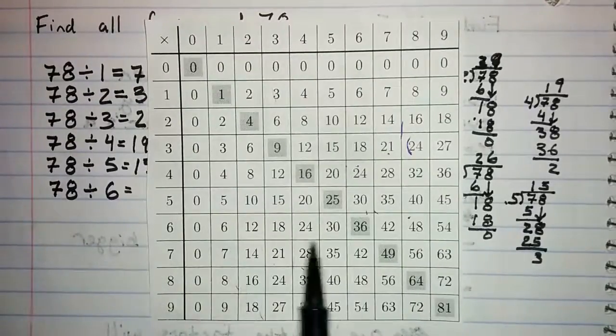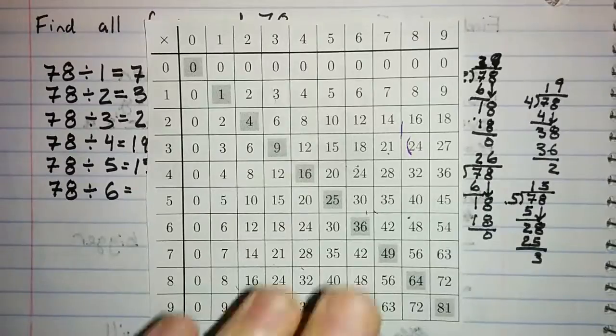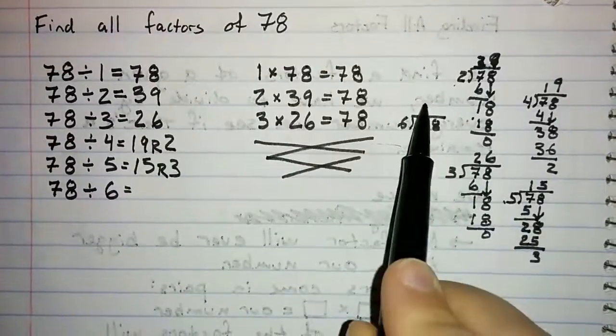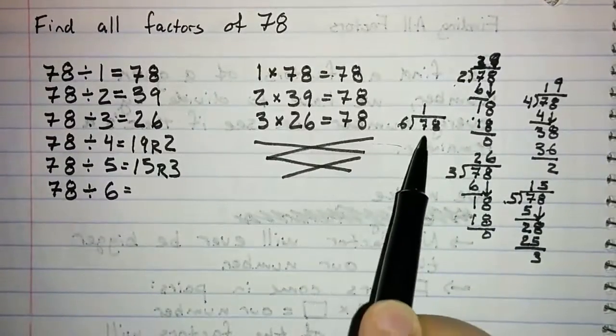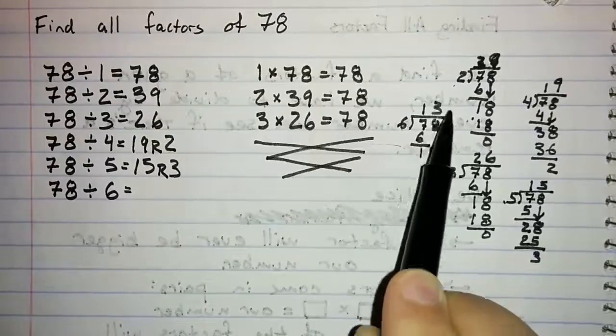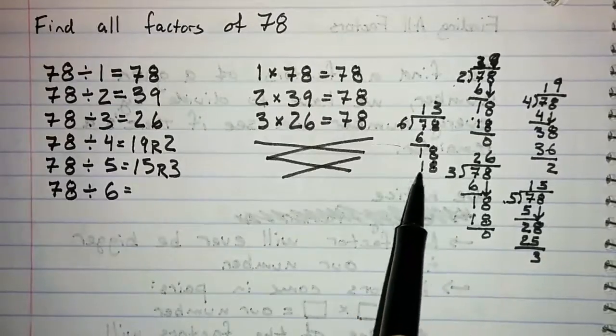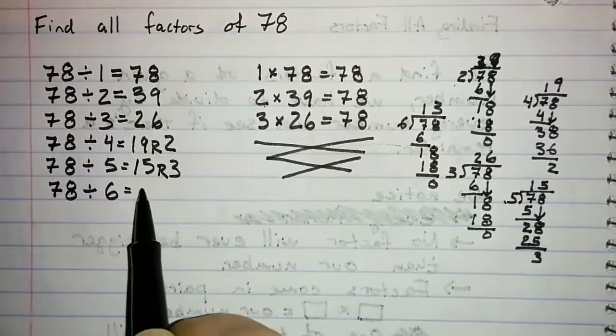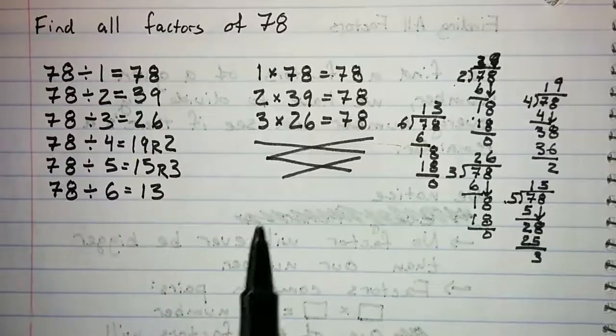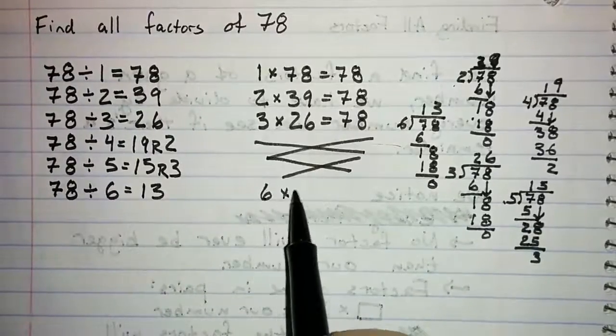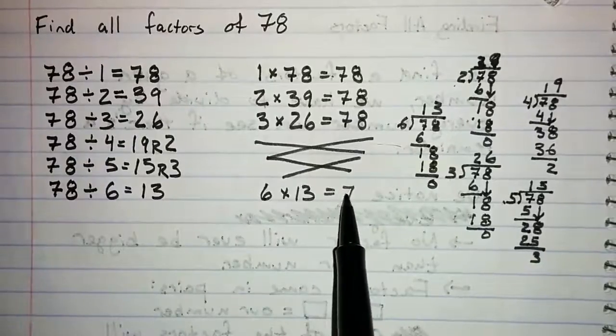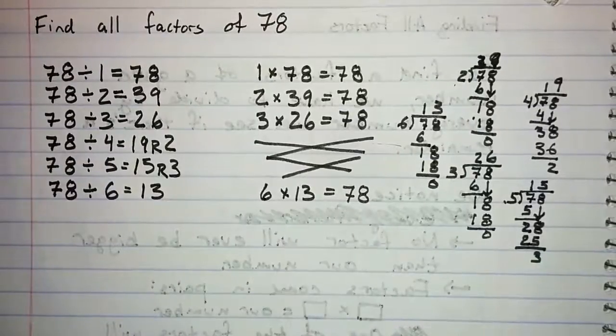How about 6? 78 is bigger than the biggest number in my 6 row, so I'll divide again. 6 goes into 7 one time. 6 goes into 18 3 times. Nothing left over. Yes. 6 times 13 is 78. So 6 and 13 are factors.